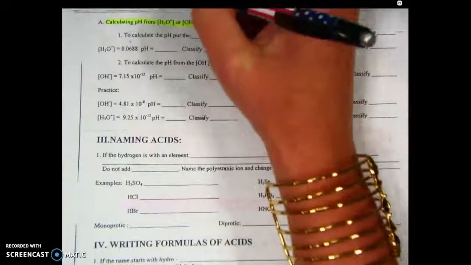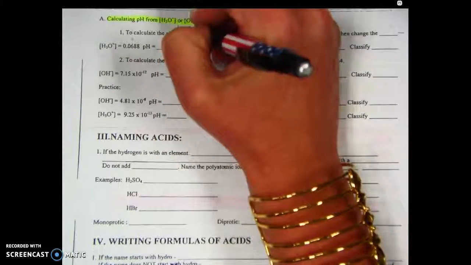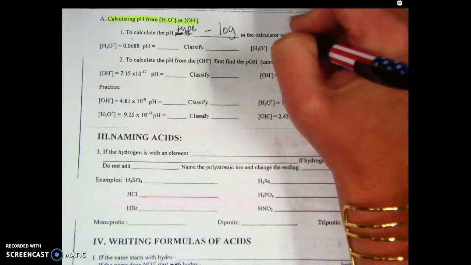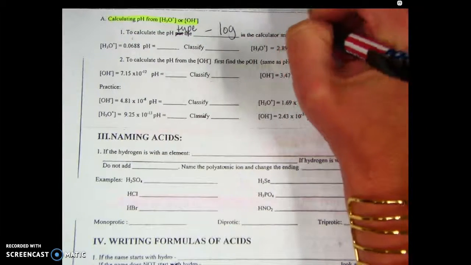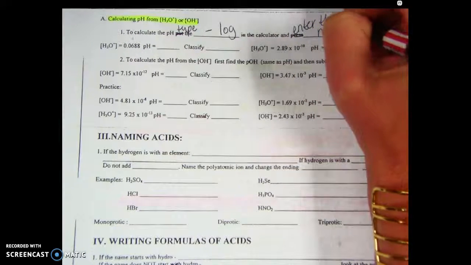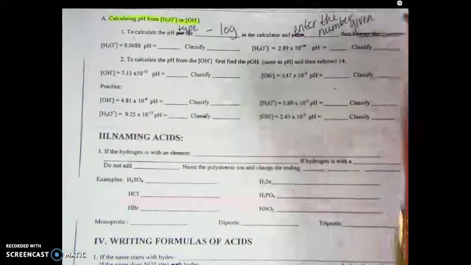To calculate the pH, type negative log in the calculator and enter the number given. Okay?